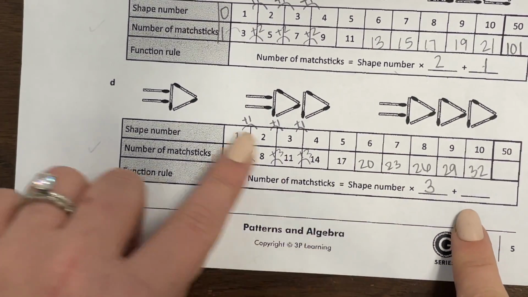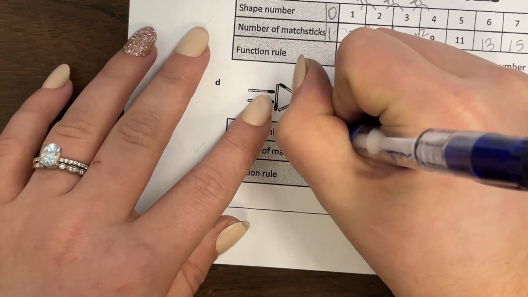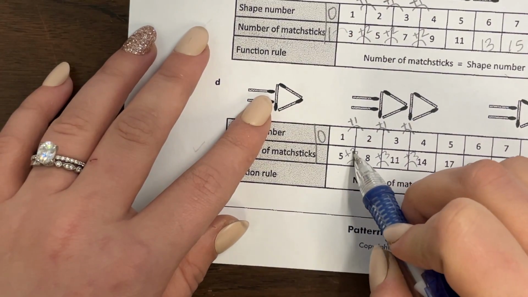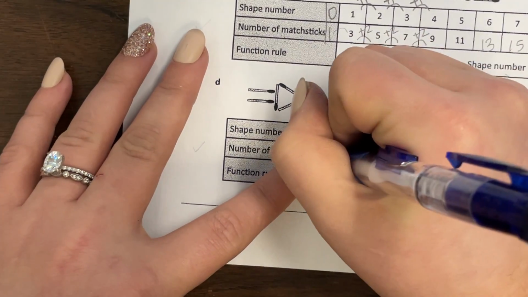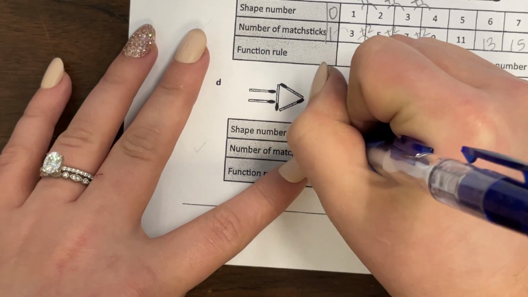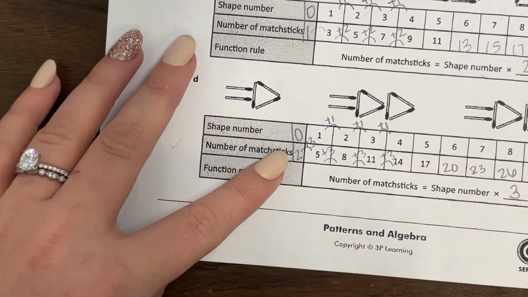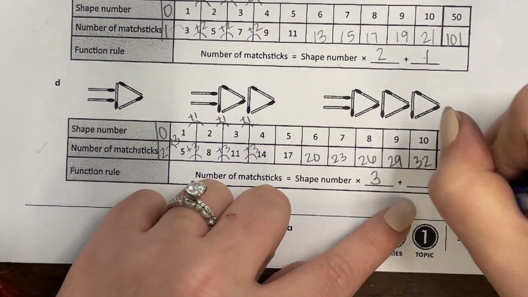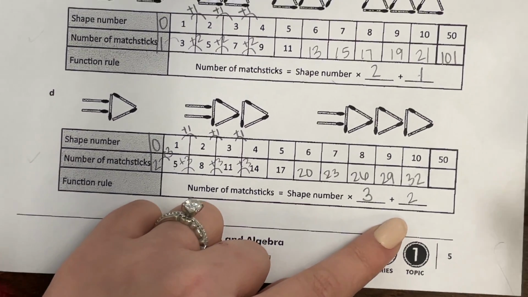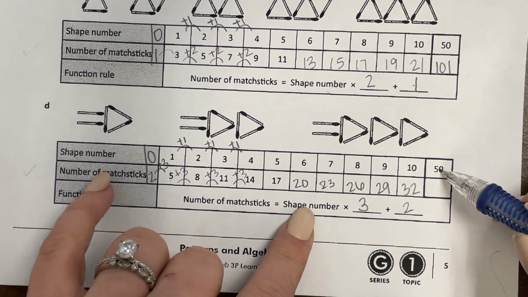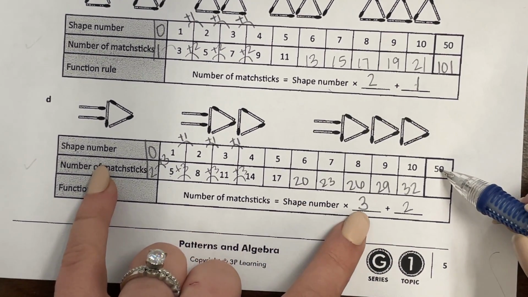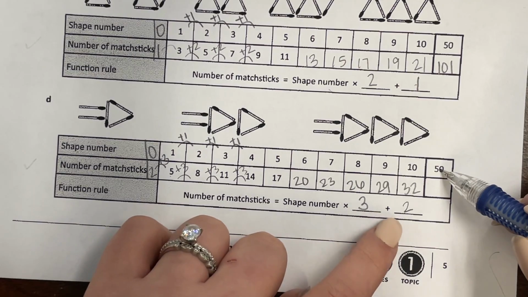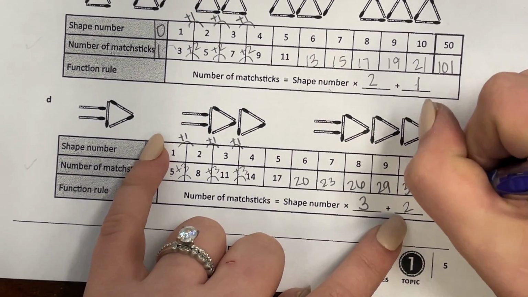We need to know our starting point, so we have to find figure 0. Something plus 3 is going to give us 5. That'll be 2. That'll help keep our pattern constant of plus 3. So the starting point is 2. To find 50, we just plug in 50 right here. So 50 times 3 is 150, plus 2 is 152.